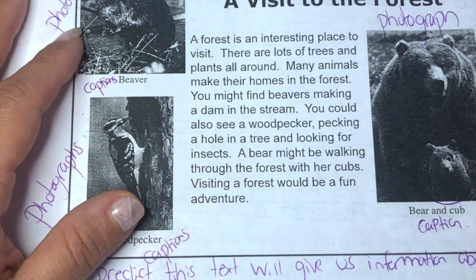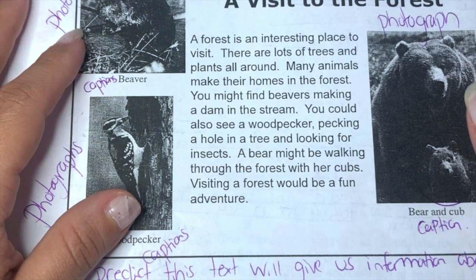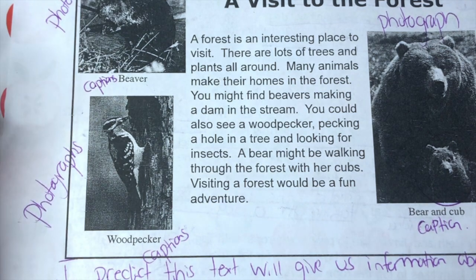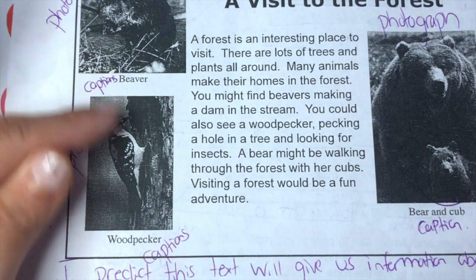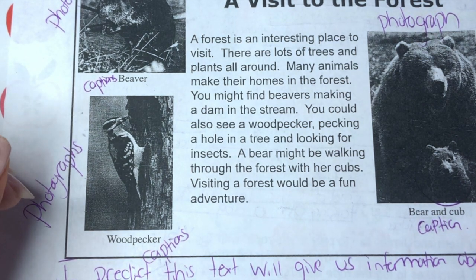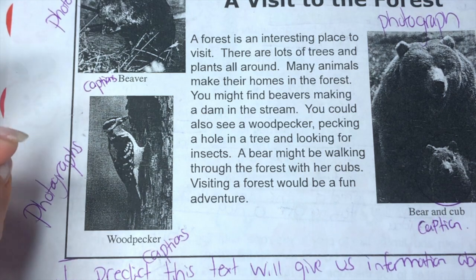So probably we will not have a character, setting, problem, and solution. So what we're going to do is we're going to underline, we're going to circle the animals, right? That's how I know we're going to have animals. And then we're going to underline the sentence that tells us something cool about that animal, all right?